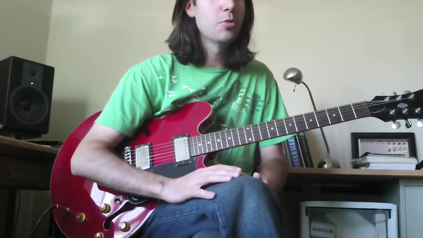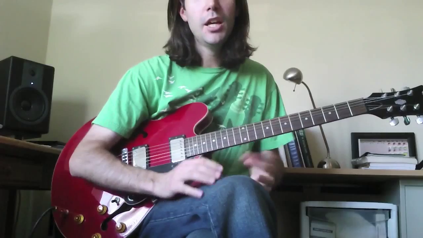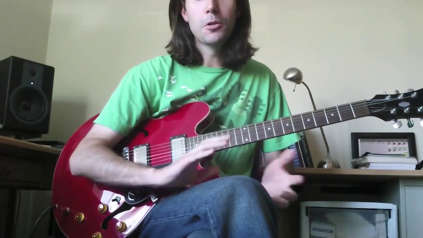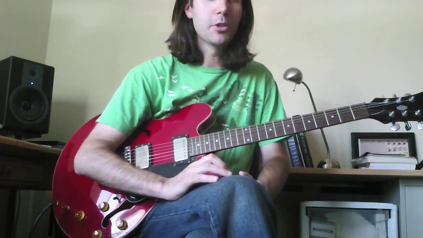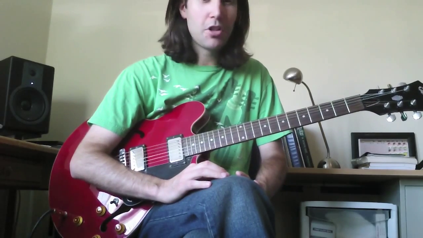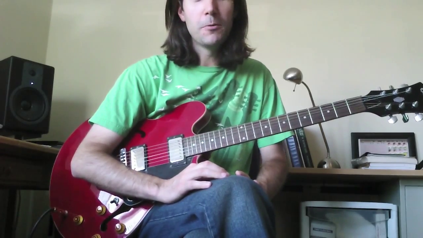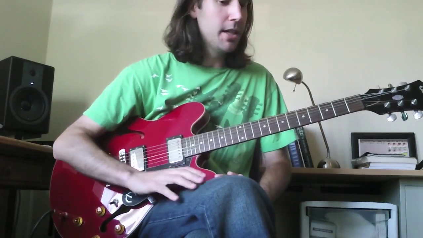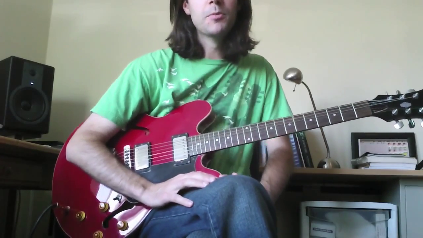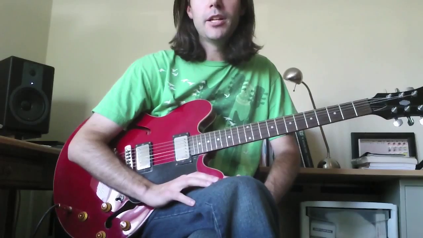And then eventually you get to a point where you can play all the inversions anywhere on the neck for all chords. That's ultimately what you want to be able to do. But start slowly. Just work on one inversion, one string set, and get yourself comfortable. And then move on from there.